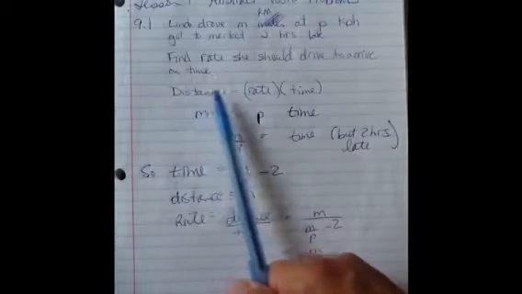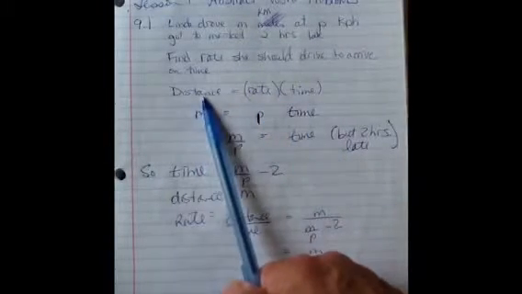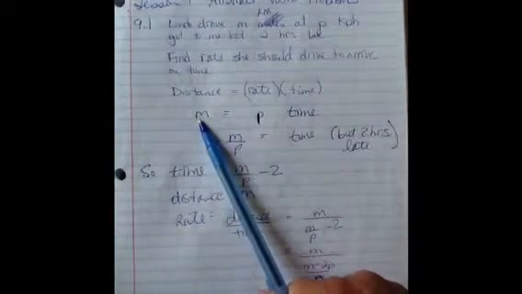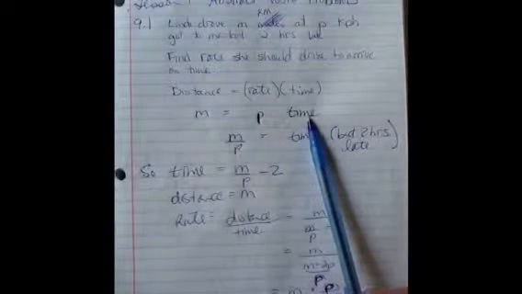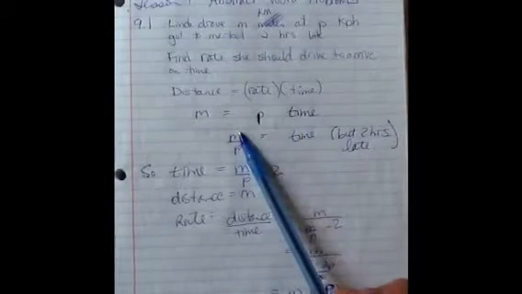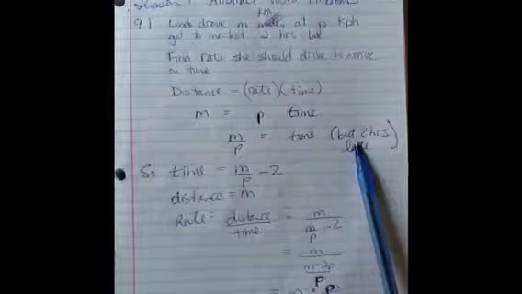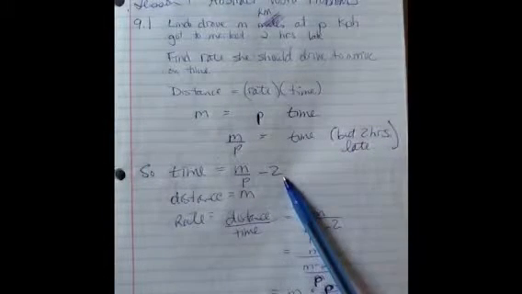Now remember, distance equals rate times time. So I'm just going to write the formula. We said she went m kilometers, so that's the distance. Her rate was p kilometers per hour, and we want to know the time. So we solve for time, and we get m divided by p is the time. But that was 2 hours late. So if we want to be on time, we have to subtract 2 hours.